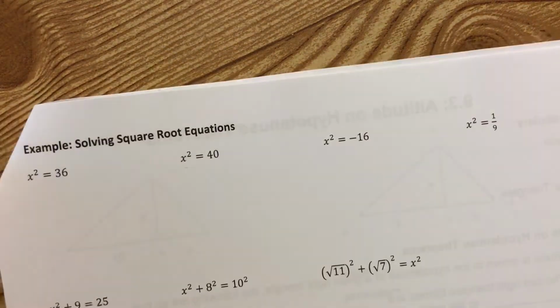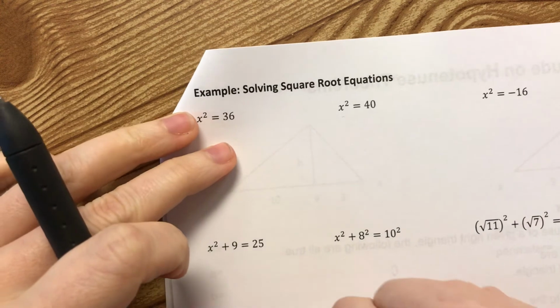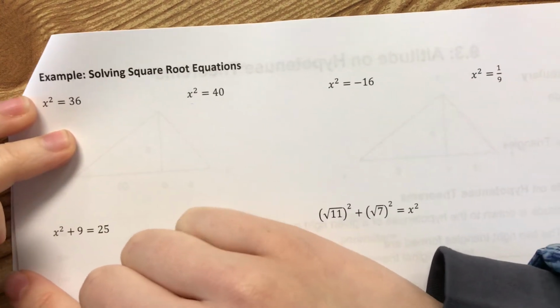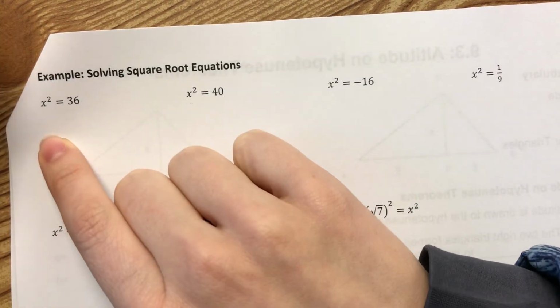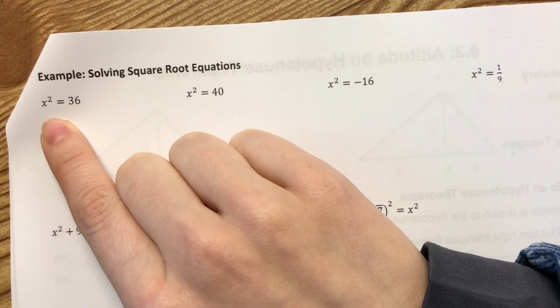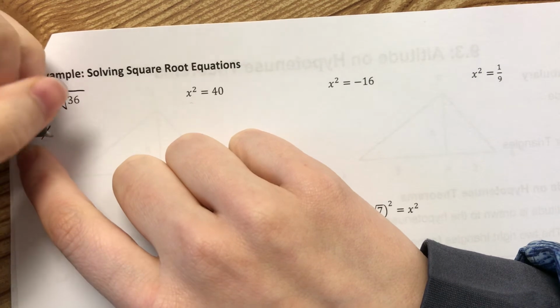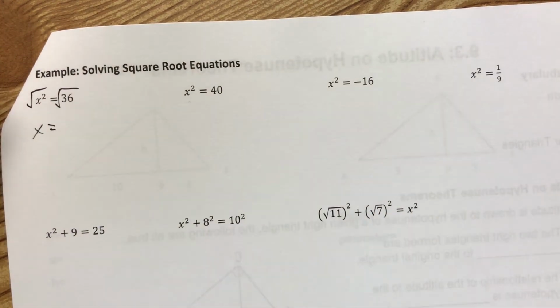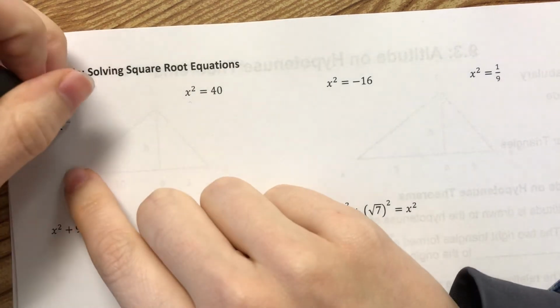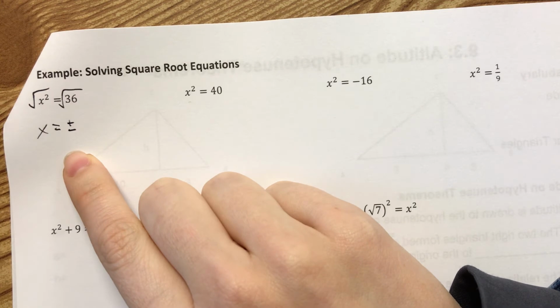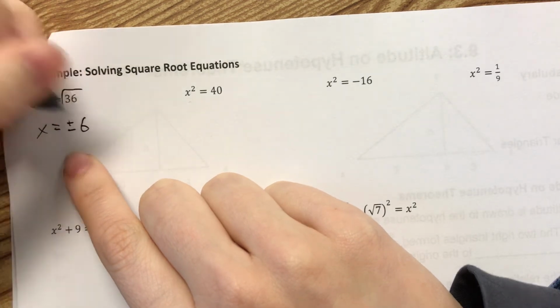All right, so let's take a look at solving some equations here. To solve these equations, this is also something you should remember from last year. If we've got x squared equals 36, all we need to do is take the square root of both sides, and we get x equals. But remember, every number has a positive and a negative square root. So we need to get out our trusty old plus minus sign. x equals plus minus 6 as the answer there.